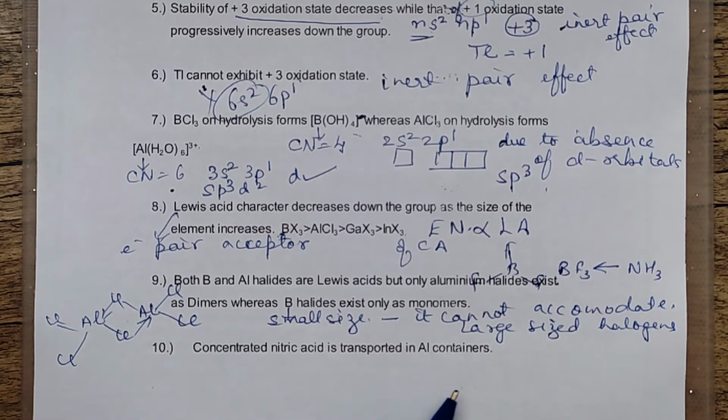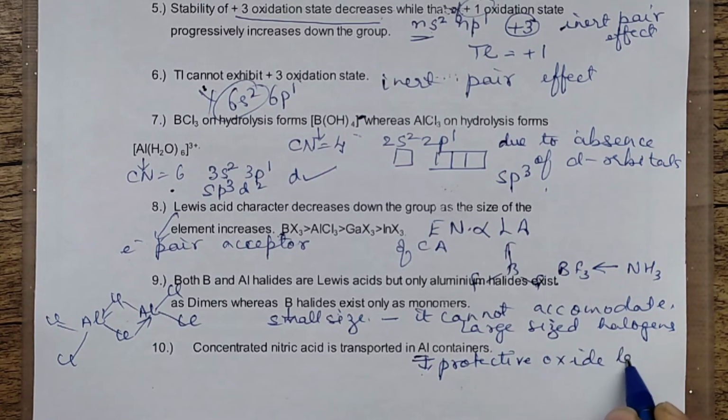Concentrated nitric acid is transported in aluminium containers. So for that we can write, aluminium has an important property of forming a protective oxide layer coating. It forms a layer of the protective oxide around it, which doesn't allow aluminium to react beyond a certain extent. It will form Al2O3. That Al2O3 will cover the aluminium container. So beyond that, concentrated nitric acid cannot react with it.